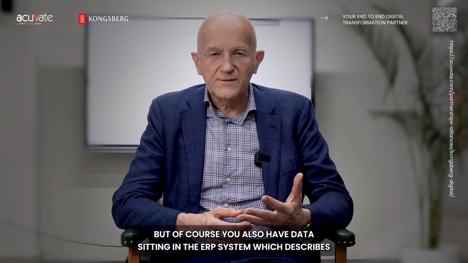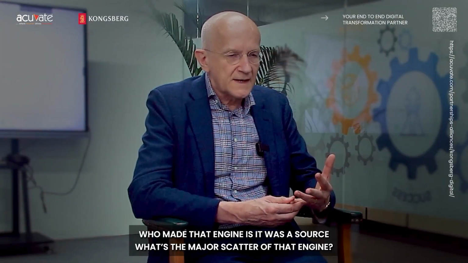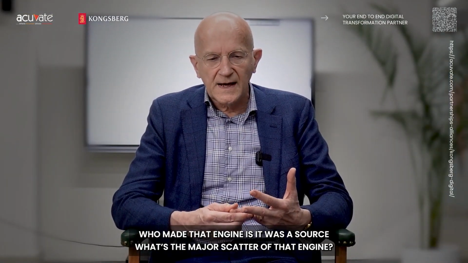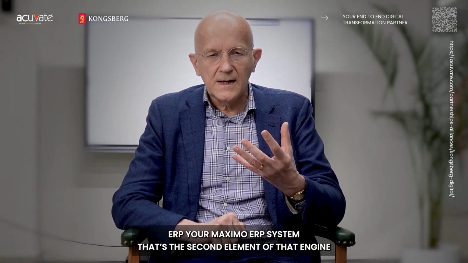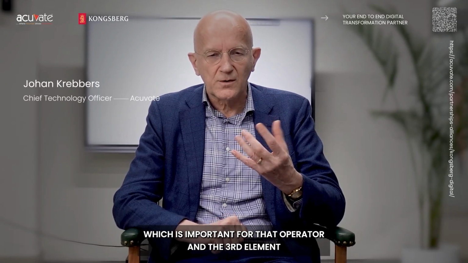But of course, you also have data sitting in your ERP system, which describes who made that engine. Was it Sulzer? What's the maintenance schedule of that engine? What's the type of the engine? What are the specifications of that engine? That's data you normally store in your SAP or Maximo ERP system. That's the second element of that engine, which is important for that operator.